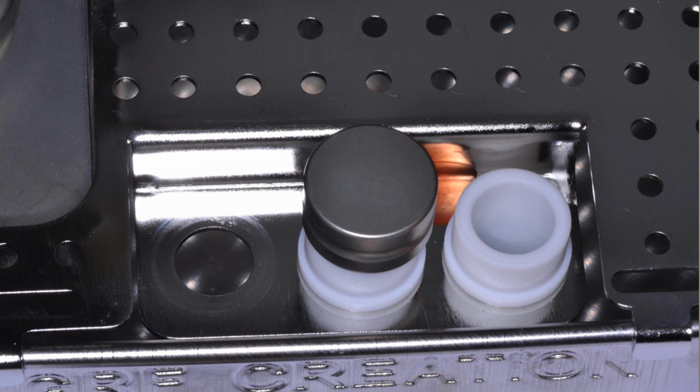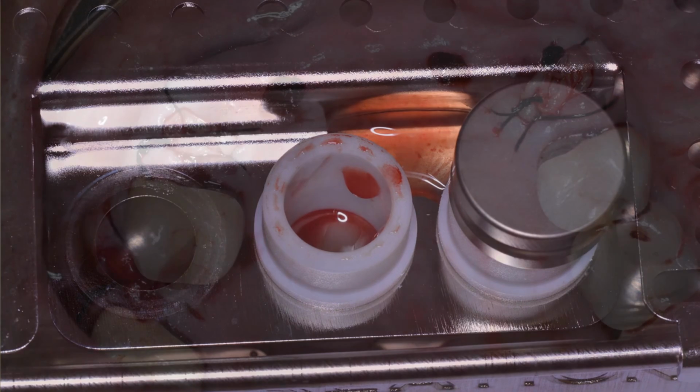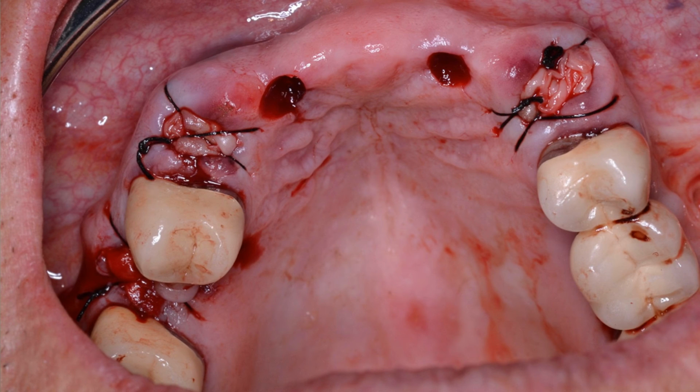So now what do we do with these PRF membranes and PRF plugs? As I previously mentioned, there's a number of applications for it. From our perspective, it's autologous, it's a barrier, it promotes excellent soft tissue growth. Anecdotally, patients have even told me that there's less pain perception.